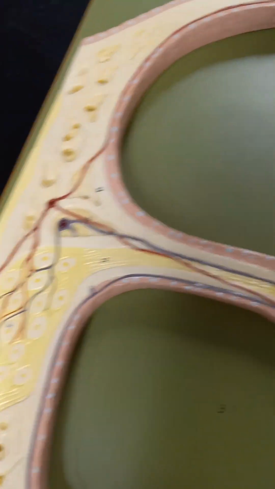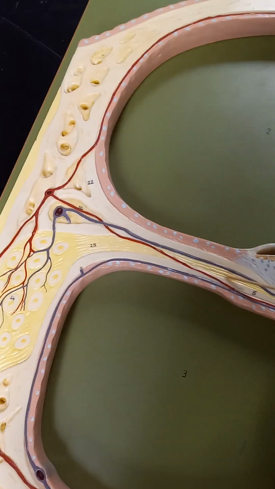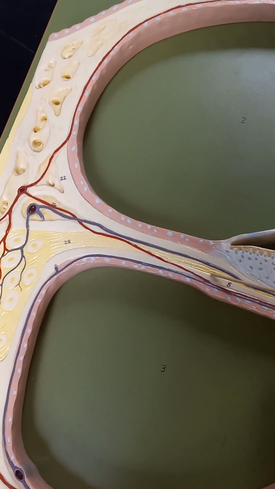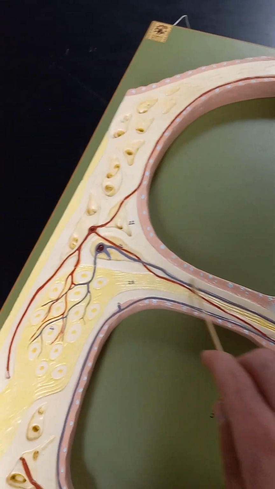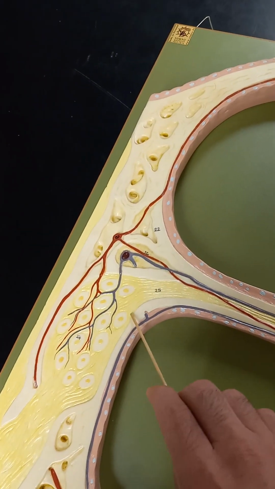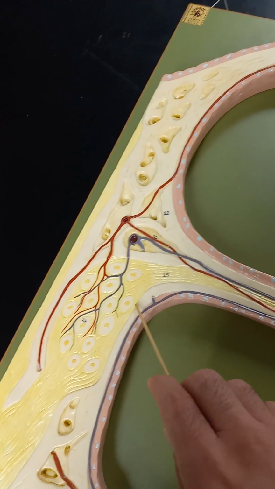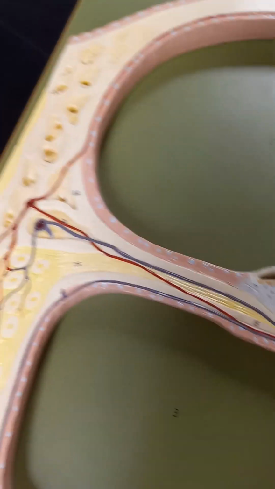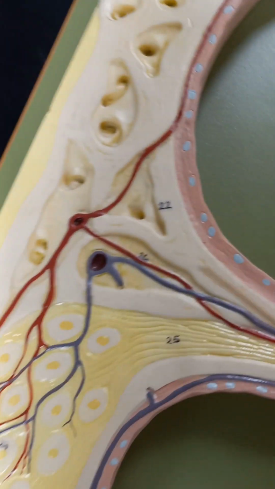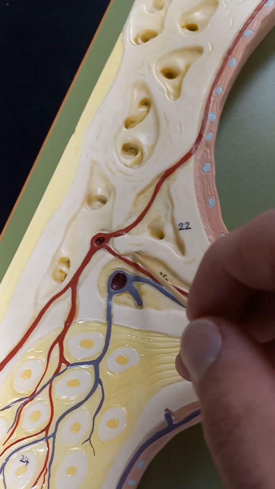And then if you go over here, this is going to be called the osseous spiral lamina. And now over here, this yellow part is going to be known as the cochlear nerve fiber. This is the CN VIII. And now we will have some more detail. So if we go on this dent over here, this is going to be known as the cochlear arteries.